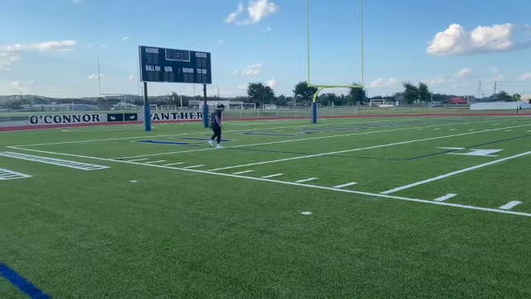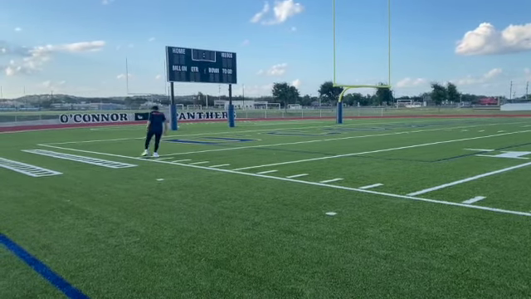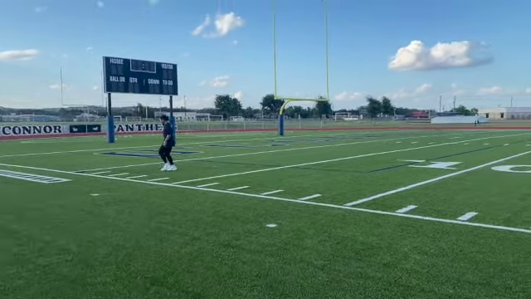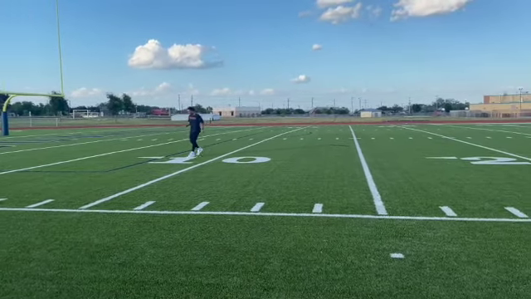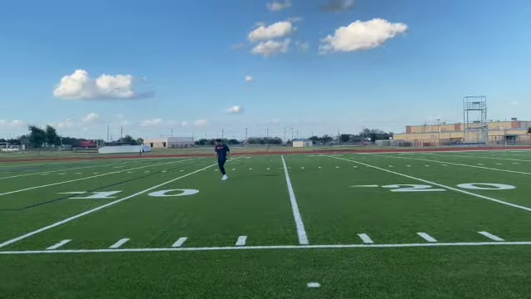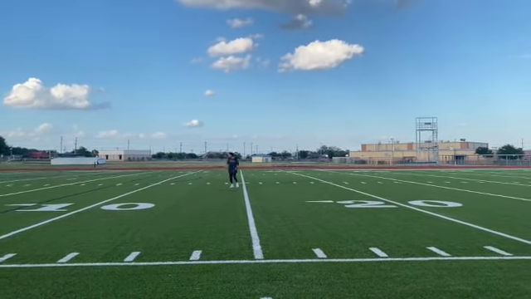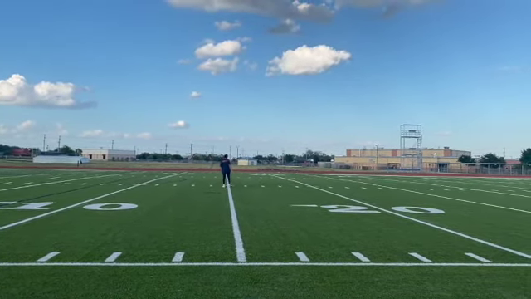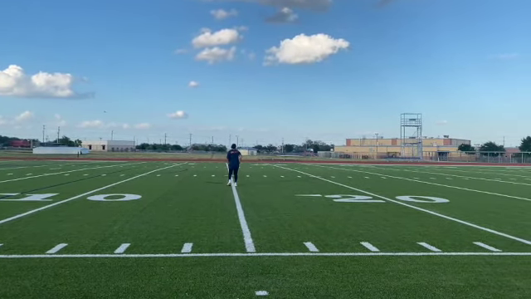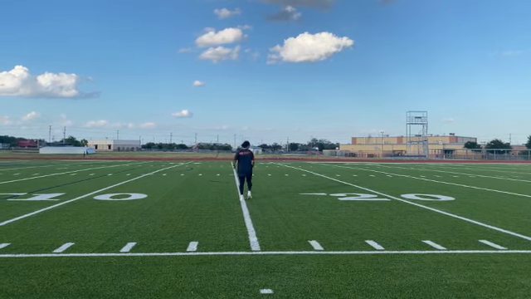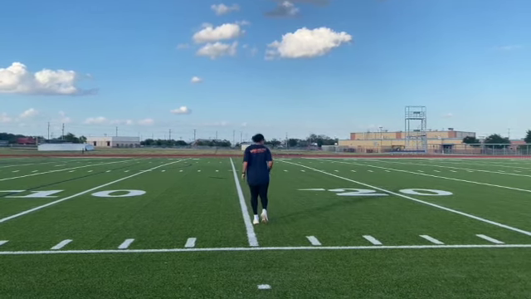So I had a little break, and then I'm backpedaling again and focusing on a quick change of direction. I'm trying to drive my heels backwards, and then once I get here, we pretend there's a cone there, and I would backpedal again. And same thing for this one, I would do 3 sets.